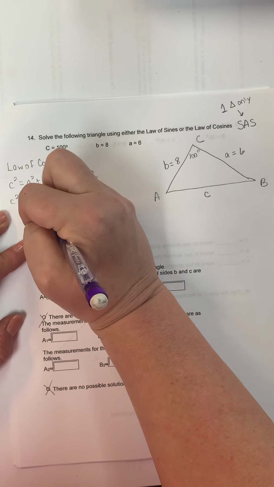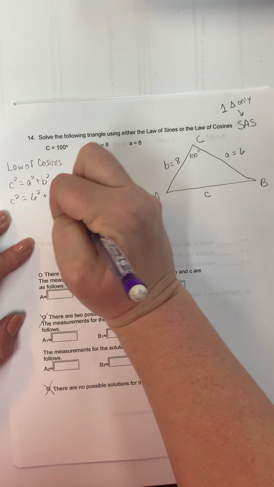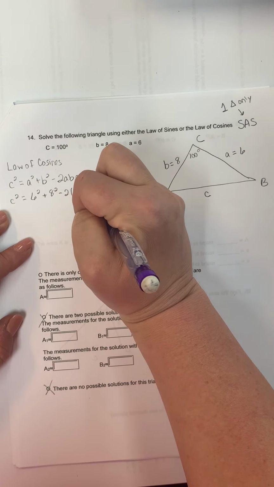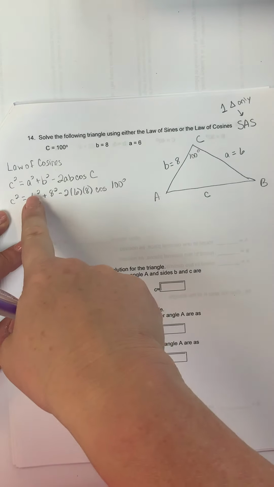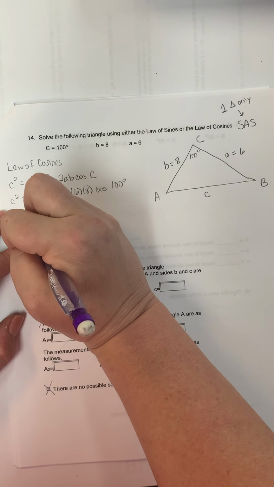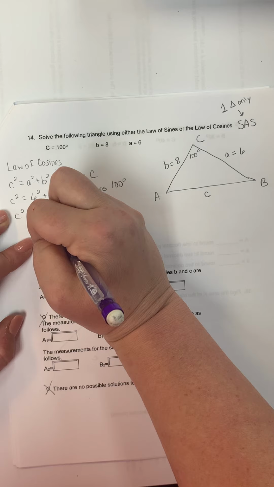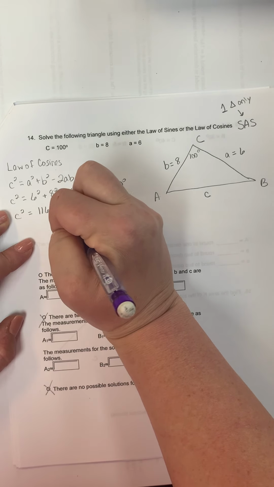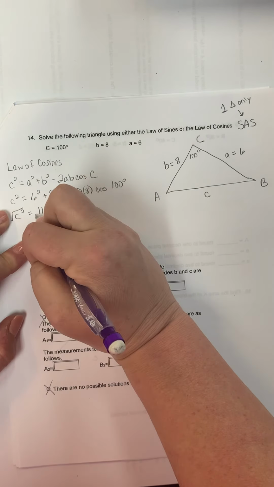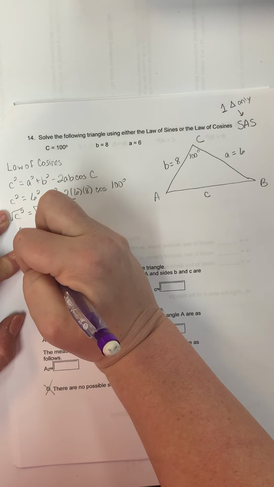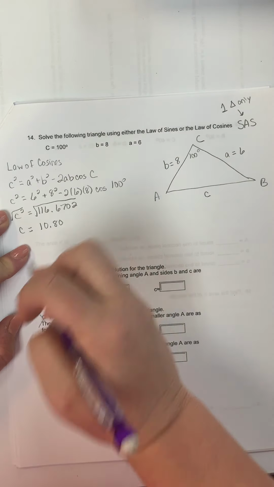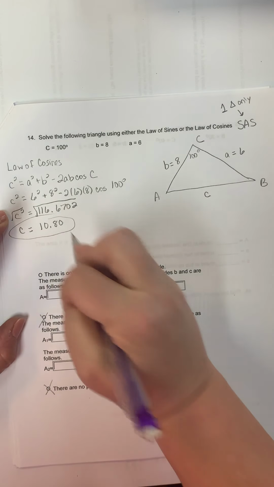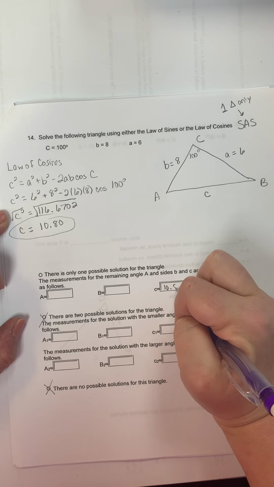So I have 6 squared plus 8 squared minus 2 times 6 times 8 times the cosine of 100 degrees. Go ahead and put all that in your calculator. You end up with C squared equals 116.6702. Take the square root of each side. You get C equals 10.80. There's your side C. I can put that right over here.